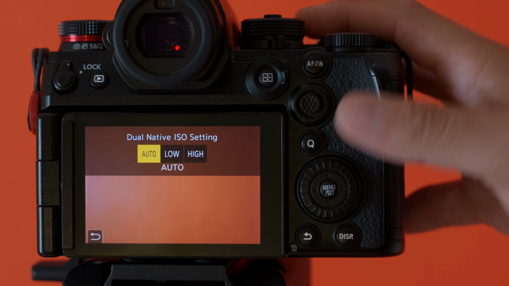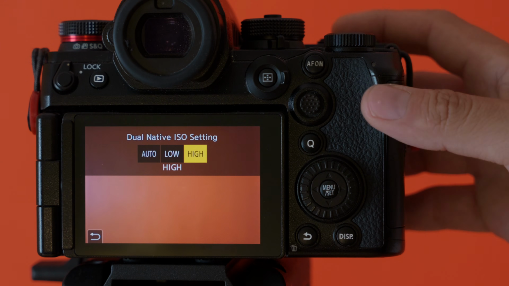Today I'm going to show you a really cool trick on how you can change your ISO really efficiently. It's a shortcut that's a little tricky to set up, so hear me out. We have to set 3 rules.